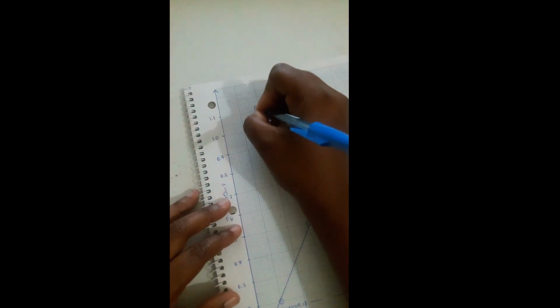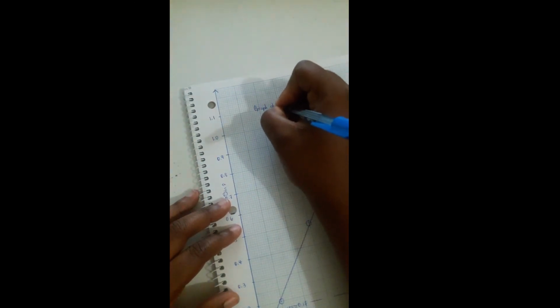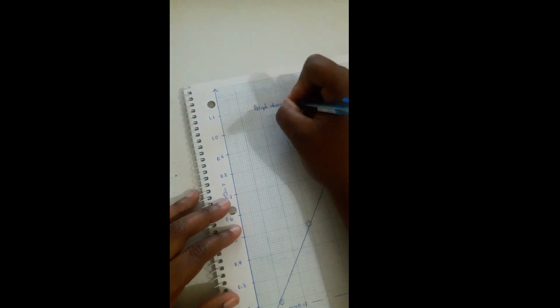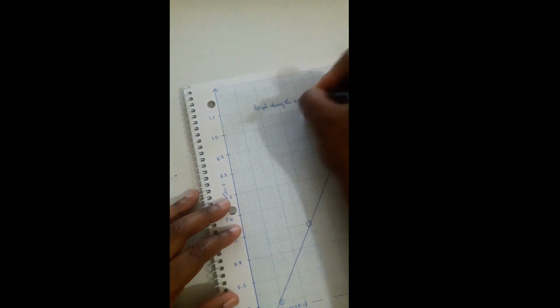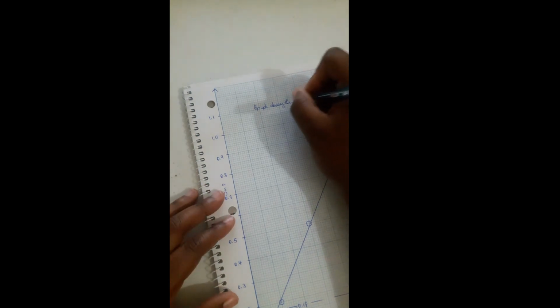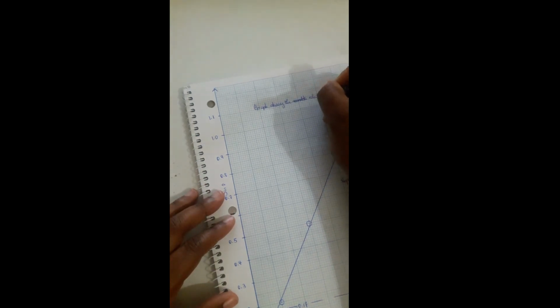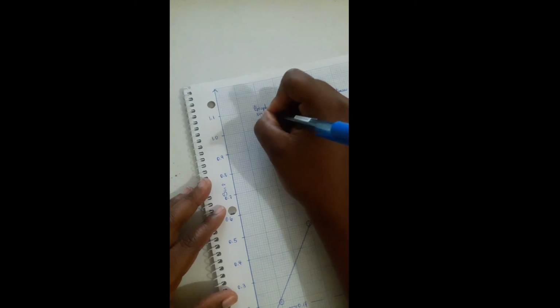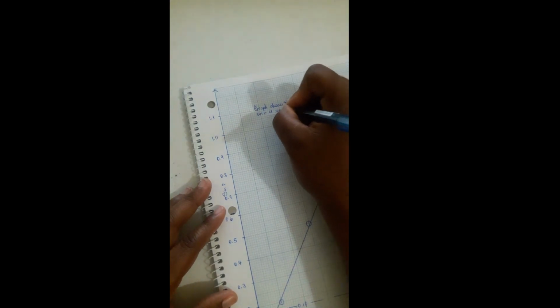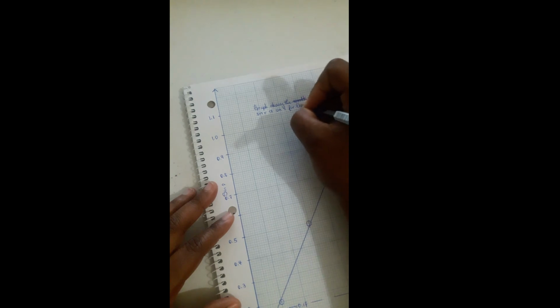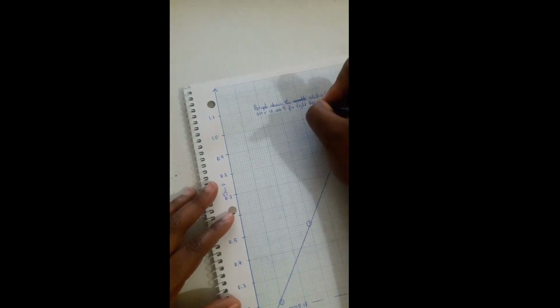So you could say graph showing the results or the relationship between sine R and sine I for light traveling from glass to air.